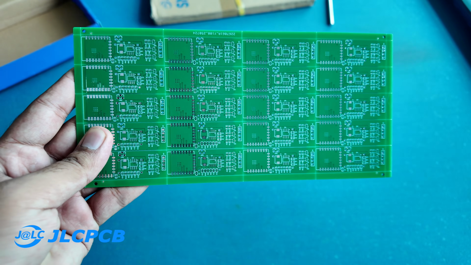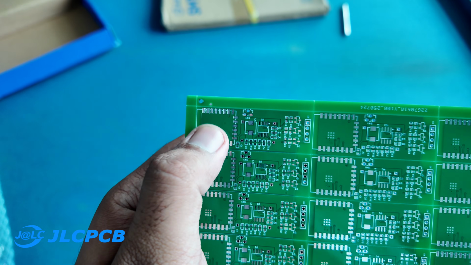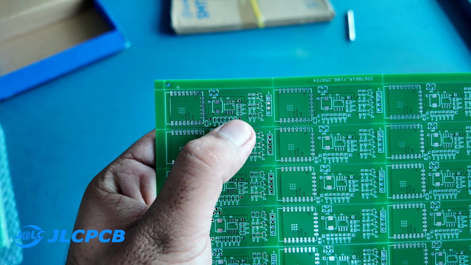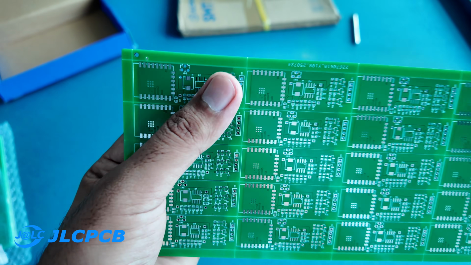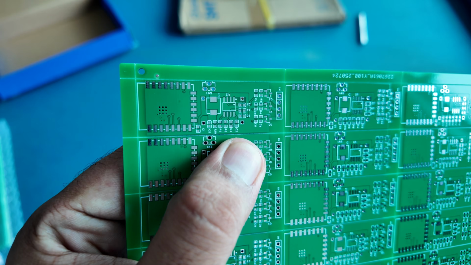So this is how our single panel of PCB looks like. You can see here we will solder our ESP32, then our buck converter IC, and here we will install our transistor that will control the RGB strip.